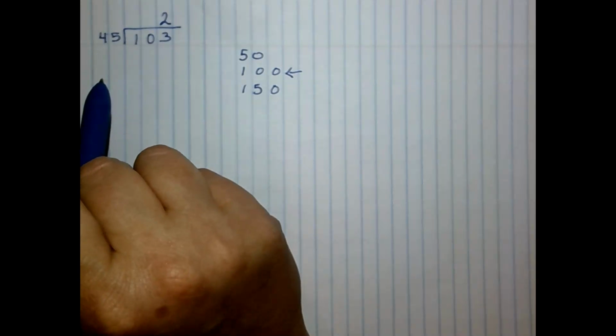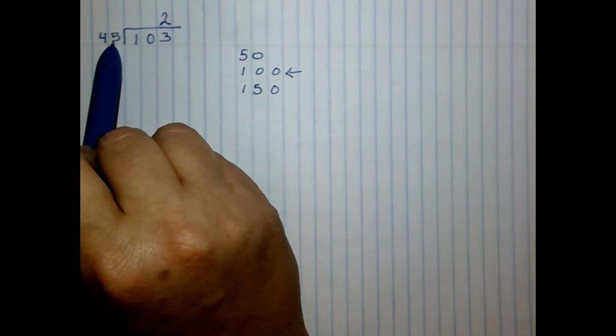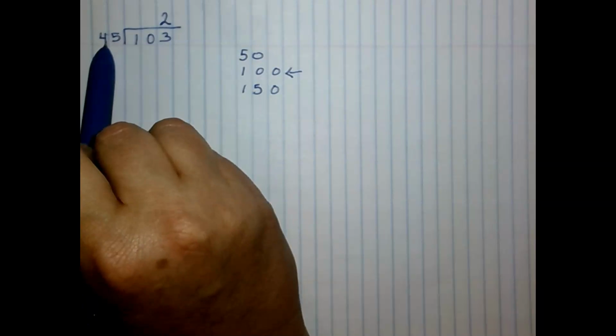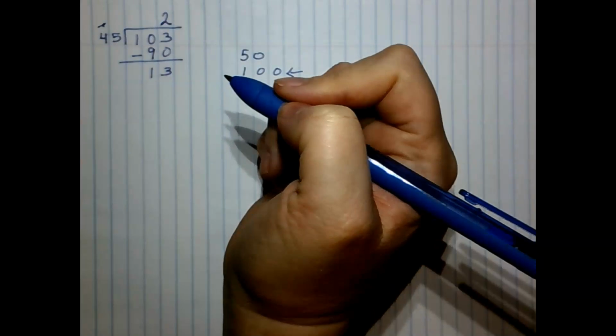Now I'm going to go back to the 45 and multiply 2 times 45. And I see that's 90, which I will subtract. And I have 13 left over. That means that my remainder is 13.